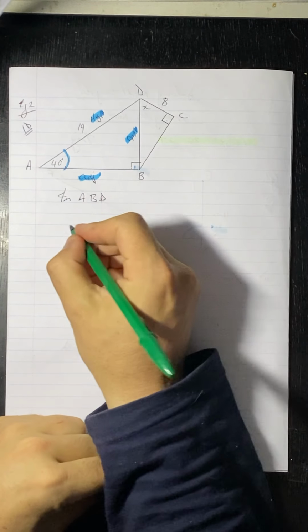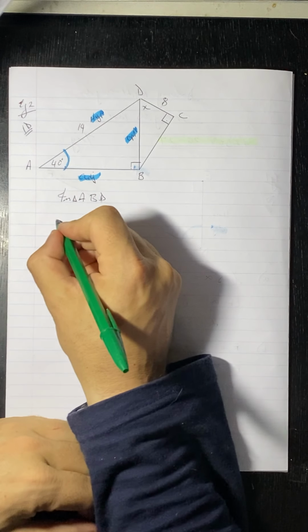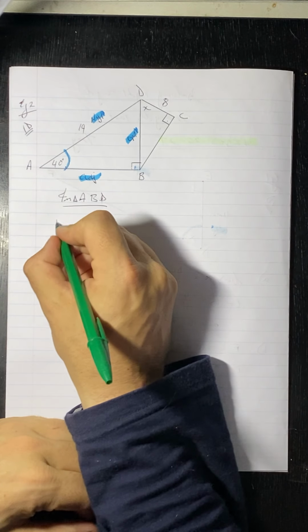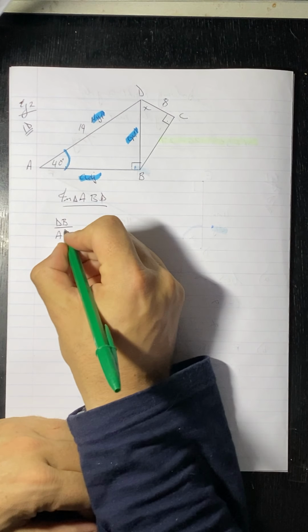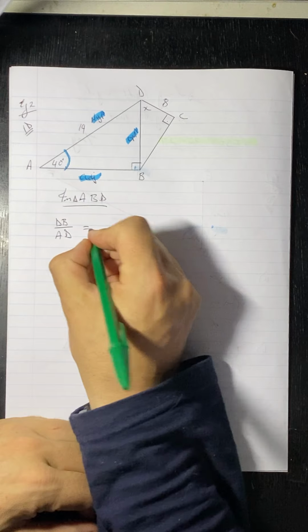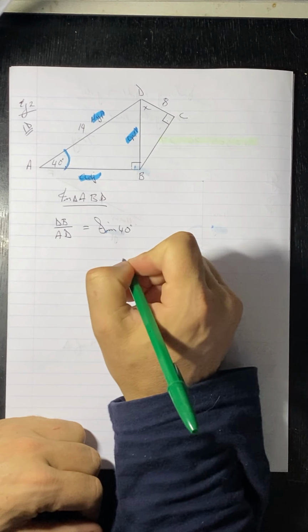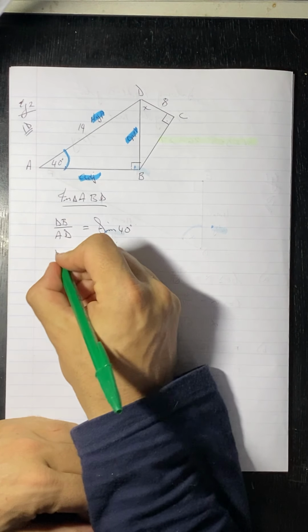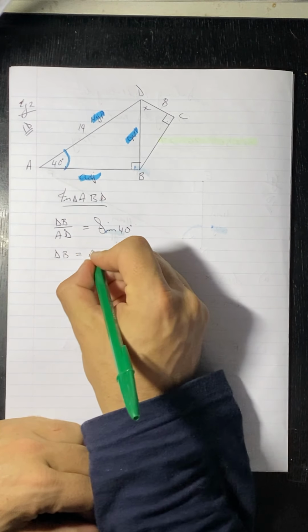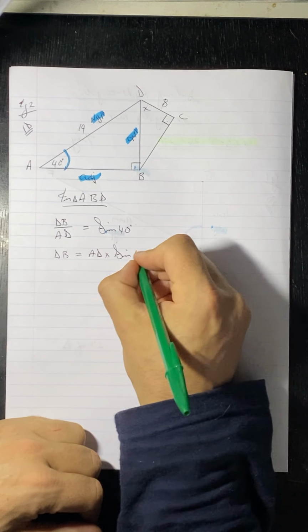So which trig function has that combination of opposite hypotenuse? It'll be sine in triangle, sorry. So we know that DB over AD will be equal to sine 40 degrees. Okay, so let's get this DB on its own. So DB will be equal to AD times sine 40.